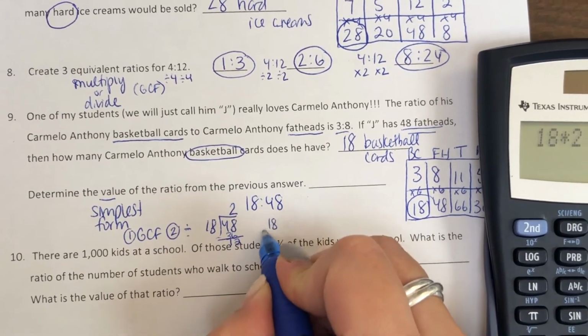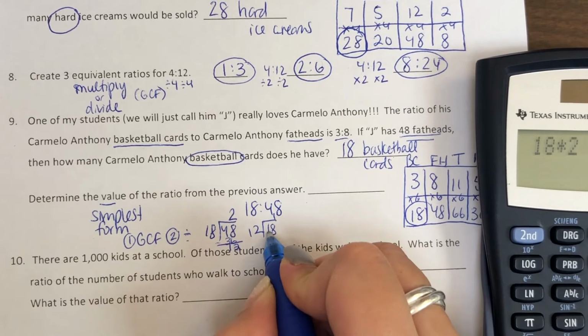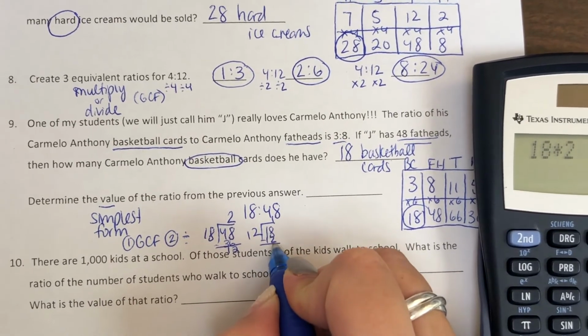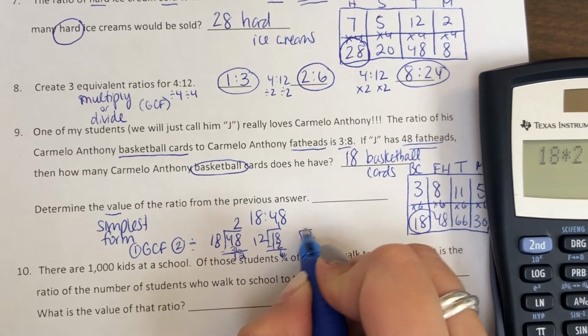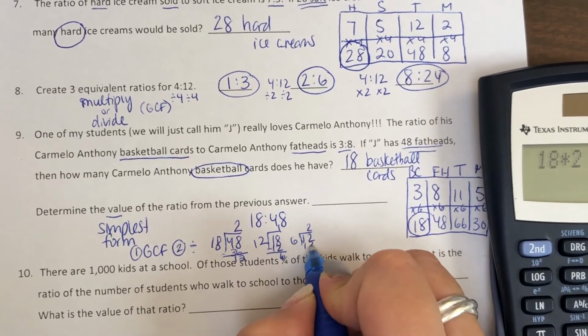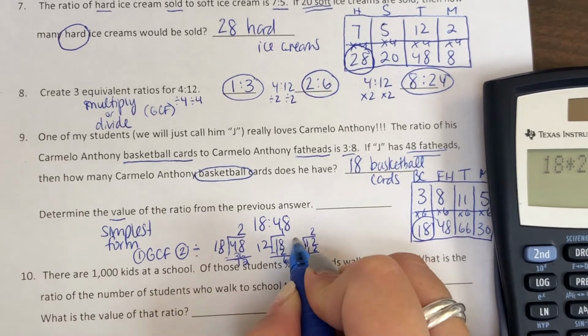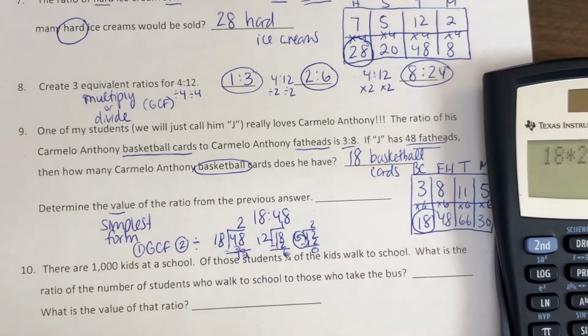So I'm going to do 18 divided by 12, which leaves me 6 as a remainder. So I'm going to divide again. 12 divided by 6 finally gives me 0 as a remainder, which means 6 is my greatest common factor.